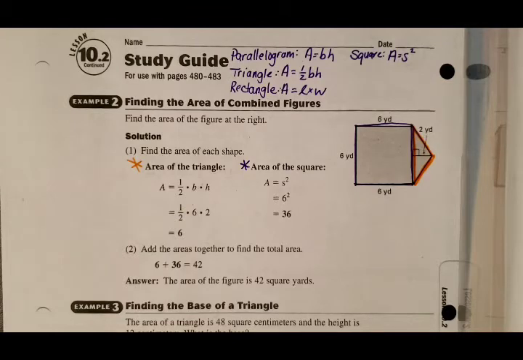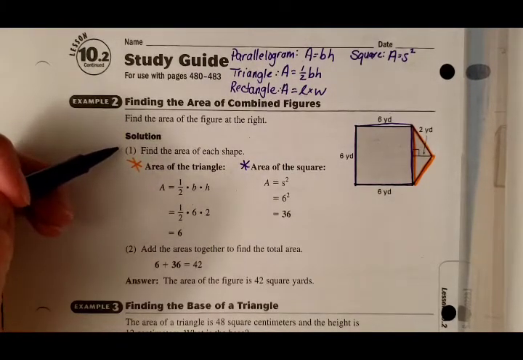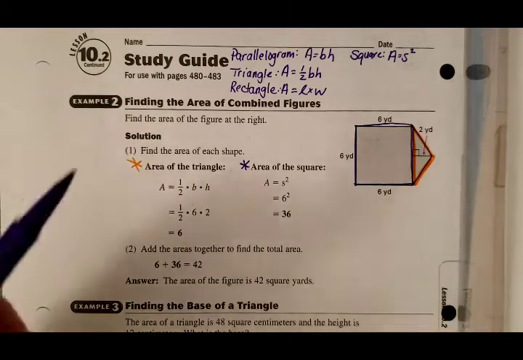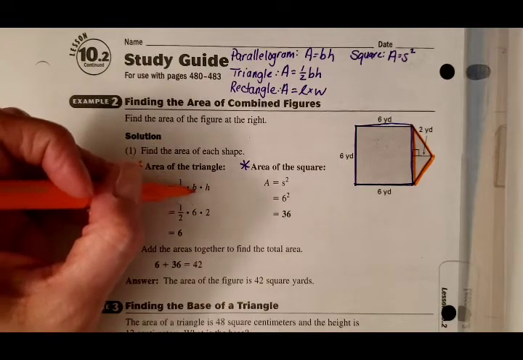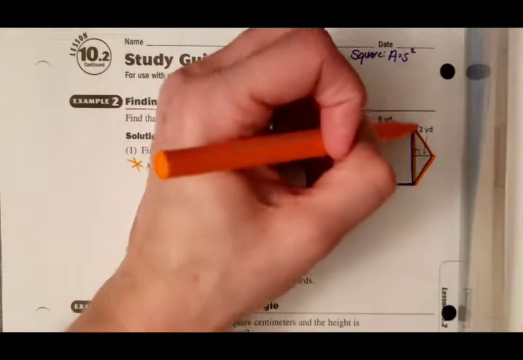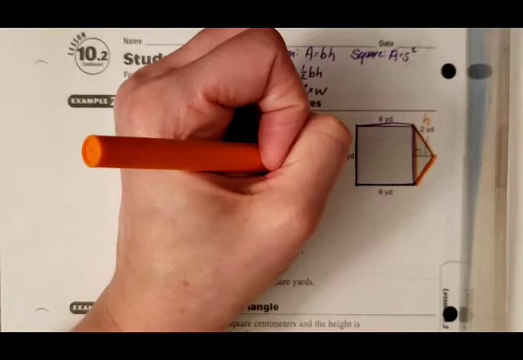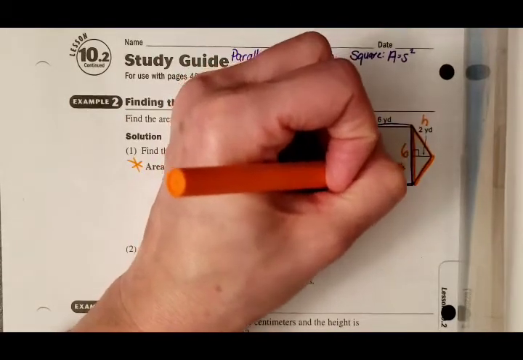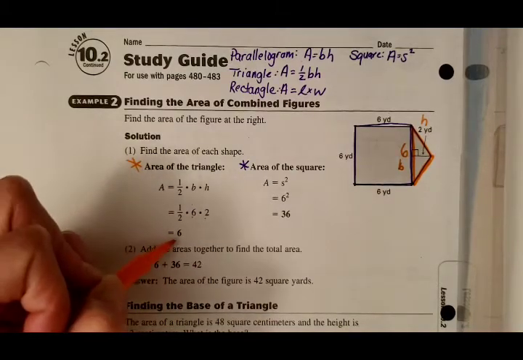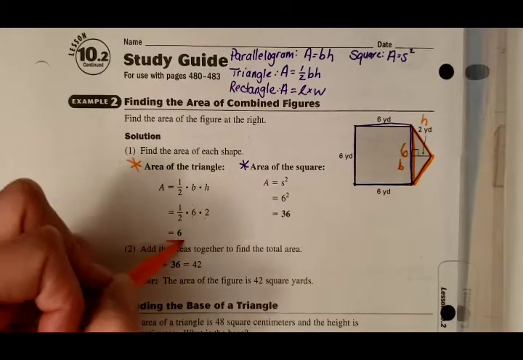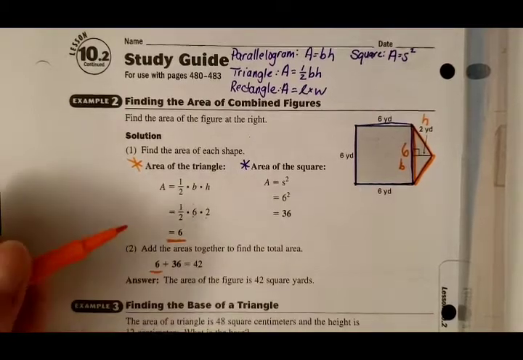And if you need to, do your work in 2 different colors throughout the assignment and then put things together at the end. These become kind of 2-part problems, almost 3-part. You're going to find the area of each shape separately. So you're going to find the area of the triangle first. Remember, area equals half base times height. Well, our height is 2, and our base is going to be 6. So we're going to have 1/2 times 6 times 2, which equals 6. And we're going to hang on to that answer, and we're going to use it later.